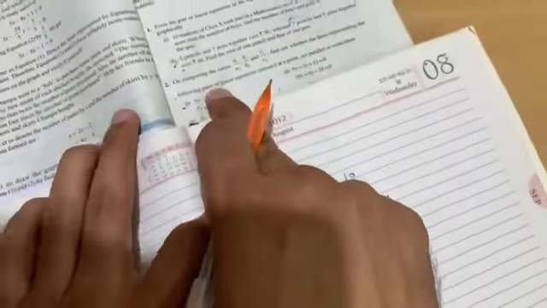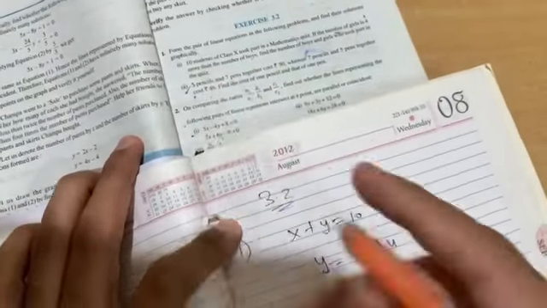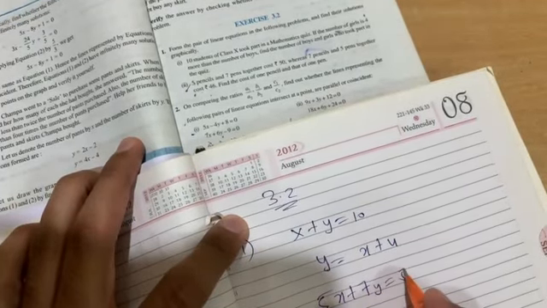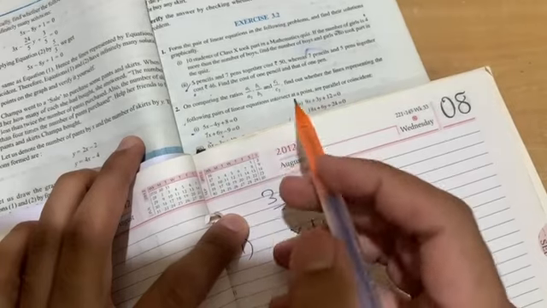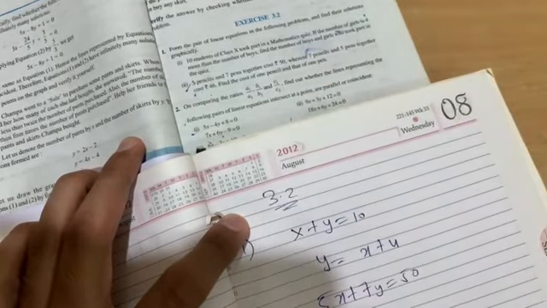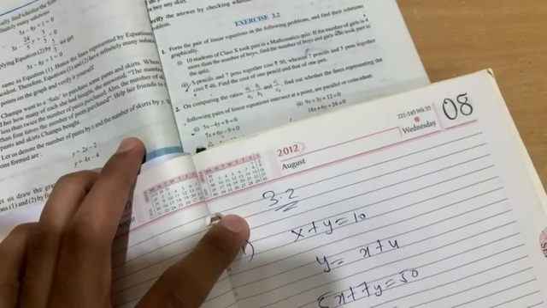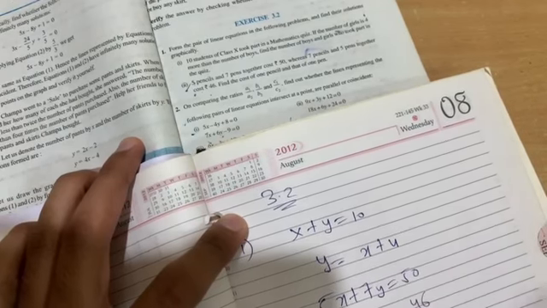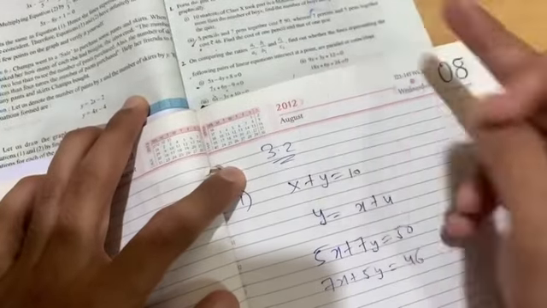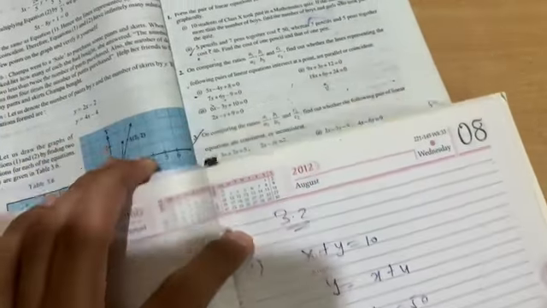Second question is the same type. 5 pencils, 7 pens. So again 5x plus 7y is equal to 50, and it is given 7 pencils, 5 pens. So 7x plus 5y is equal to how much? 46. Two equations you have. Solve with any method, or it is given graphically only. So do it with the graphical method and get the answer.